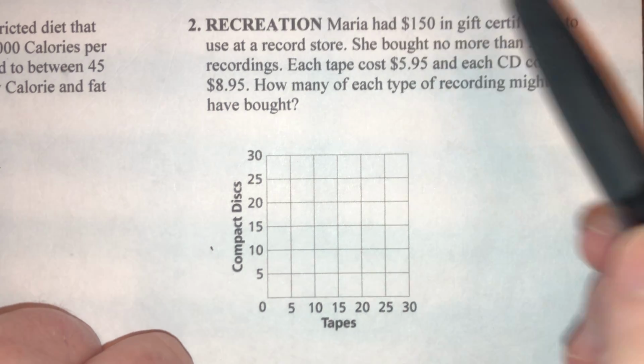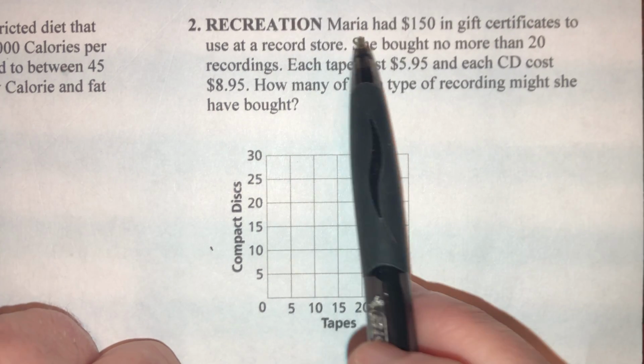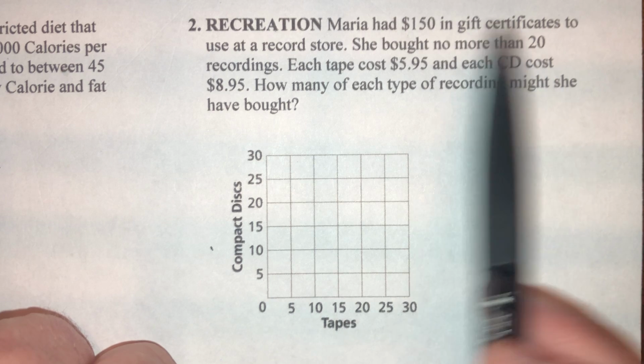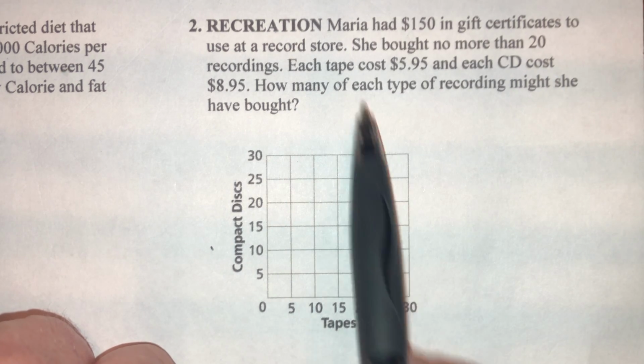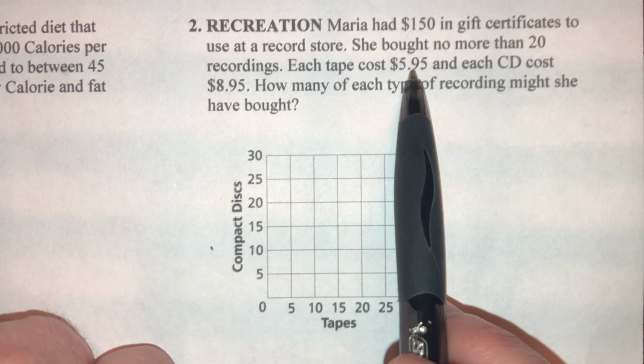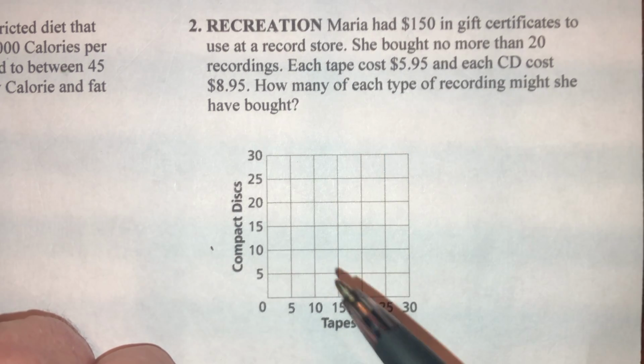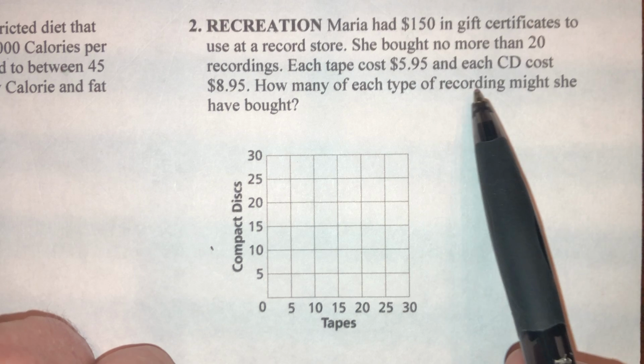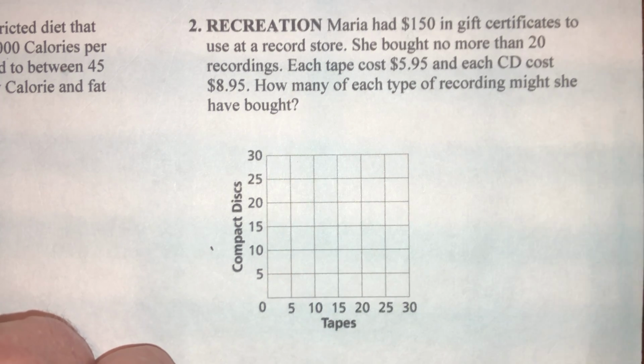All right, hopefully you can read that. Here it says, recreation. Maria had $150 in gift certificates to use at a record store. She bought no more than 20 recordings. Each tape cost $5.95 and each CD cost $8.95. How many of each type of recording might she have bought?